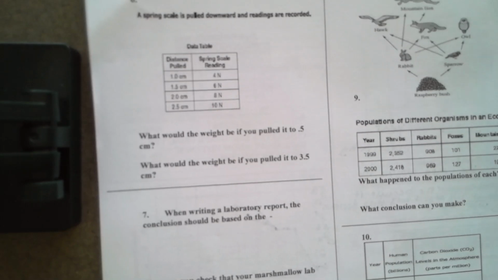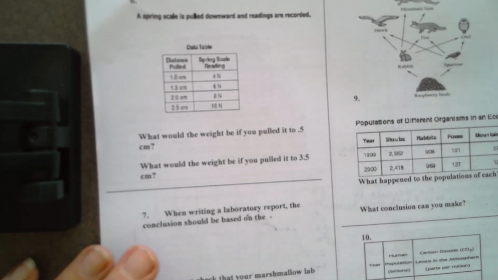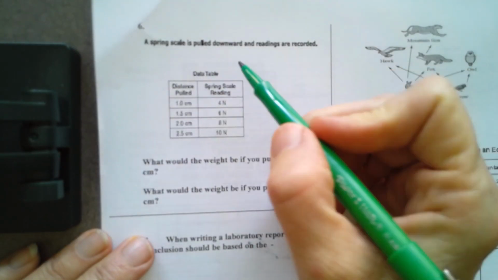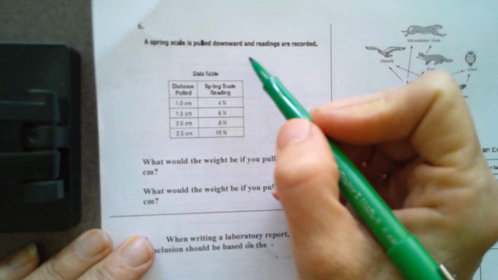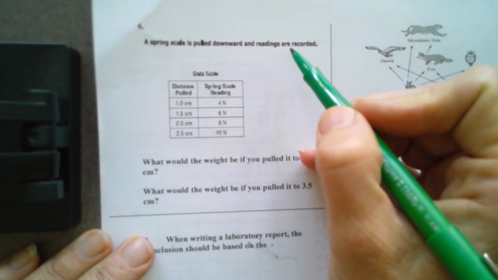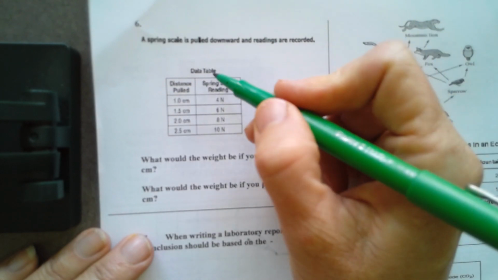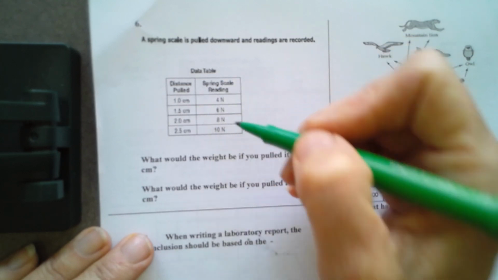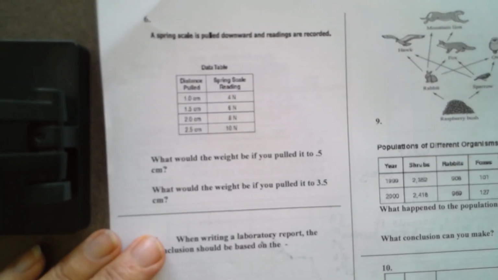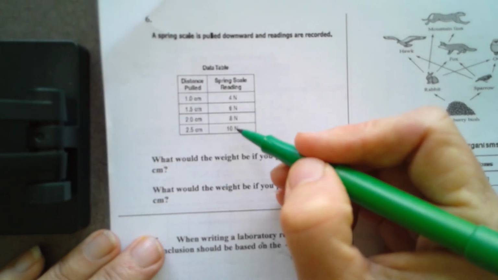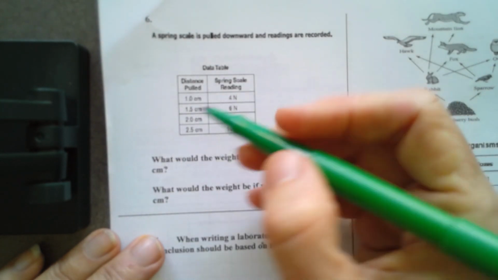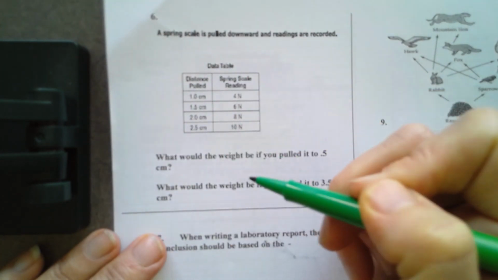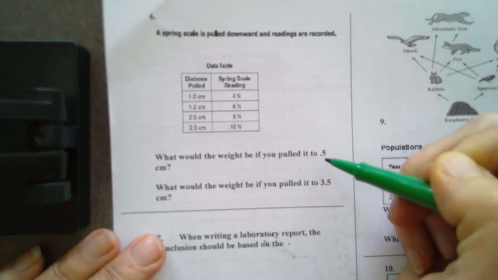Okay, here it explains that I'm using a spring scale. A spring scale, which we've not used yet in class, is pulled downward and readings are recorded. So here's my data table. Here's the distance pulled, which would be my independent, and my dependent is the spring scale reading. And so the spring scale reading increases by 2 newtons, which that N stands for, every time I increase it by half a centimeter. So what would the weight be if you pulled it to 0.5?